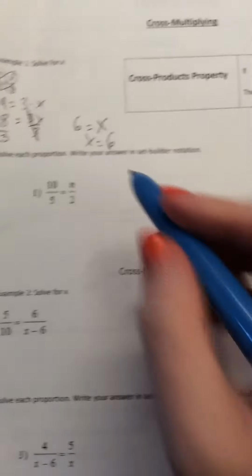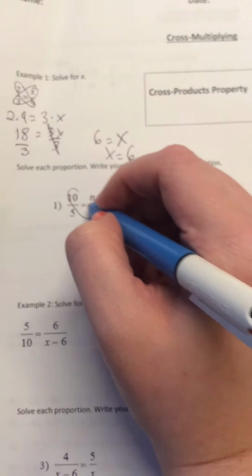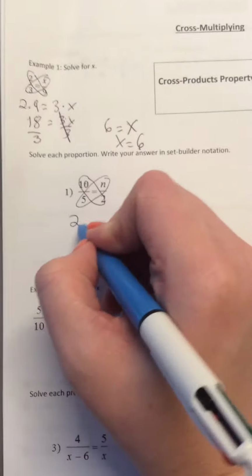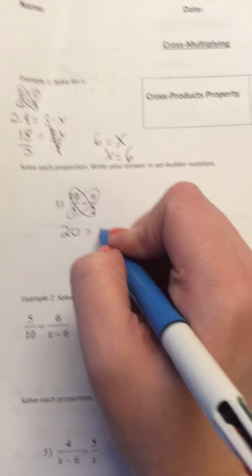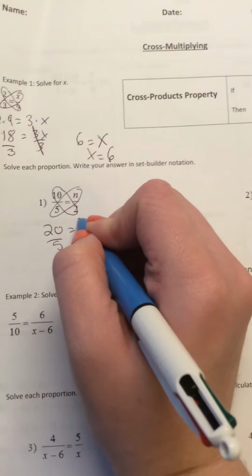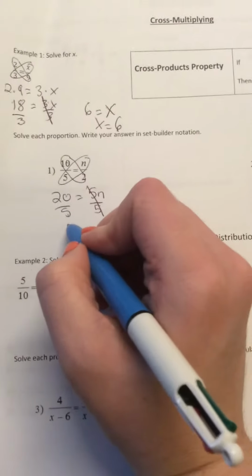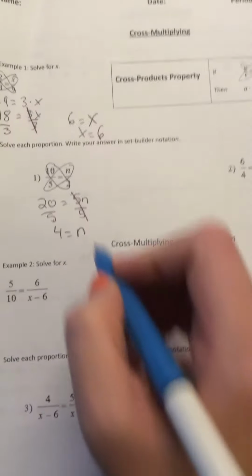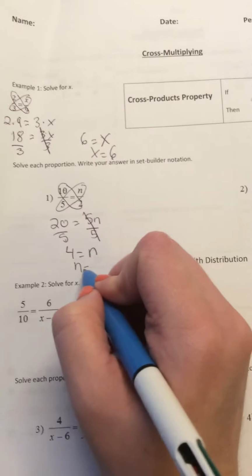Let's try another one. So we're going to multiply 10 and 2 and 5 and n. 2 times 10 gives me 20. 5 times n gives me 5n. Divide both sides by 5. 20 divided by 5 is 4. The 5's cancel, leaving me with n. So 4 equals n, or n equals 4.